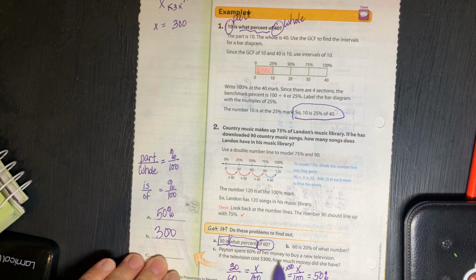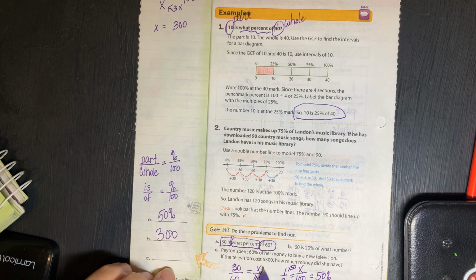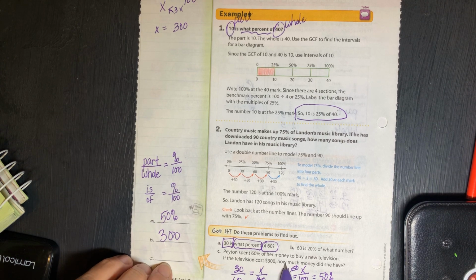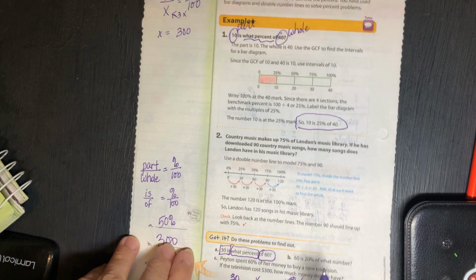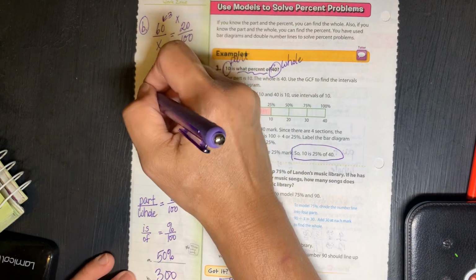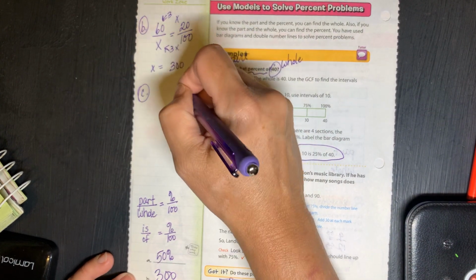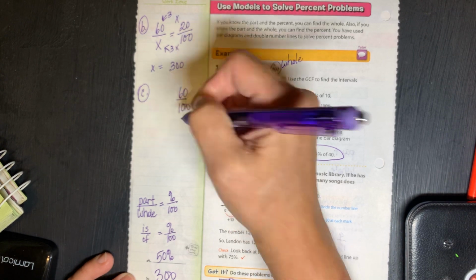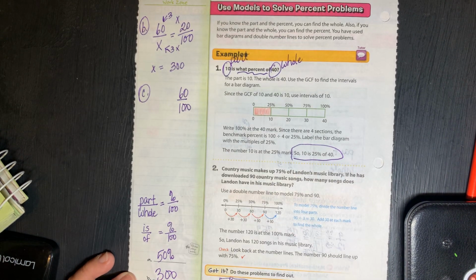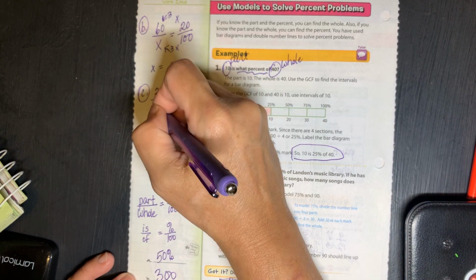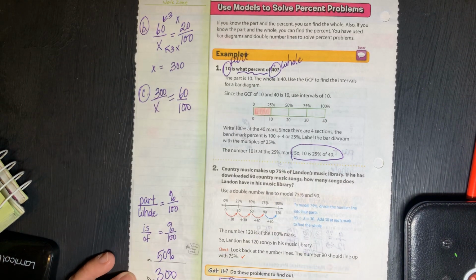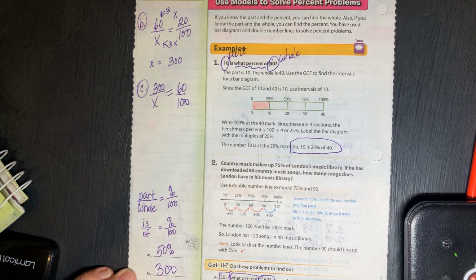Peyton spent 60% of her money to buy a new television. If the television cost $300, how much money did she have? Okay. So she spent 60%. And the television was $300, which was 60%. So that's the part, because we don't know how much money she had in all. Right?